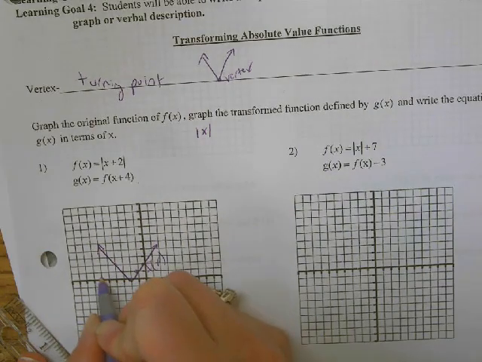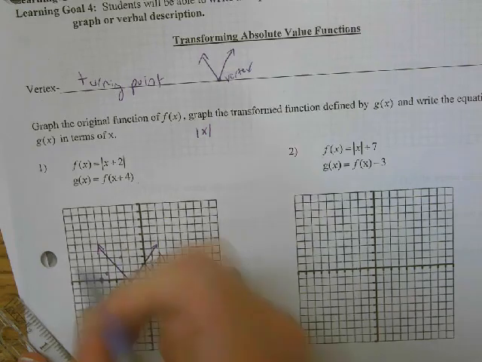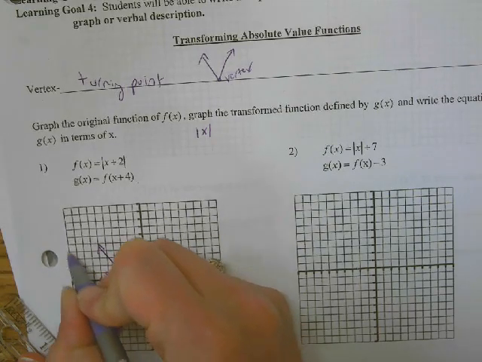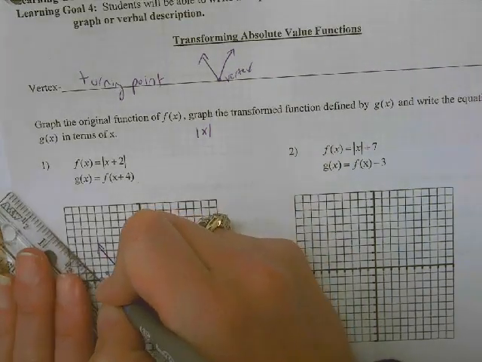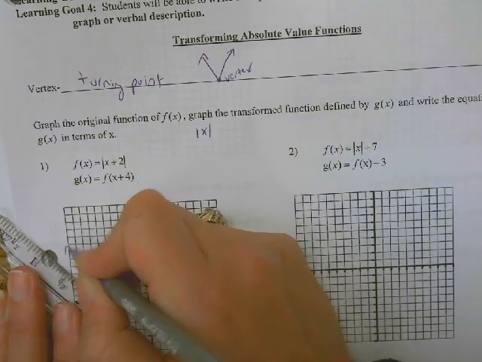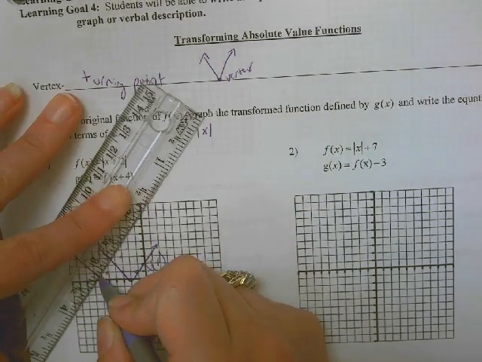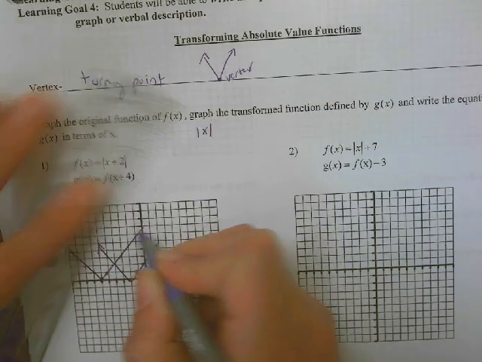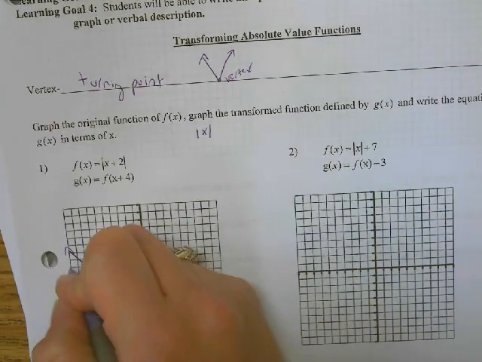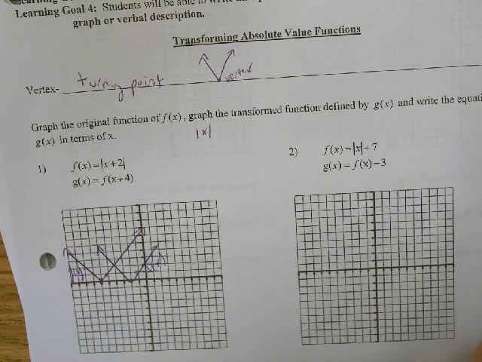So you have to have those transformation rules memorized. If you don't have them memorized, you might want to write them out on an index card until you do. Otherwise, you're going to be flipping back and forth to yesterday's note page. And that one is g of x, until you have it memorized.